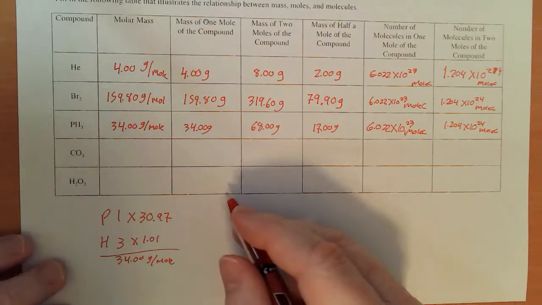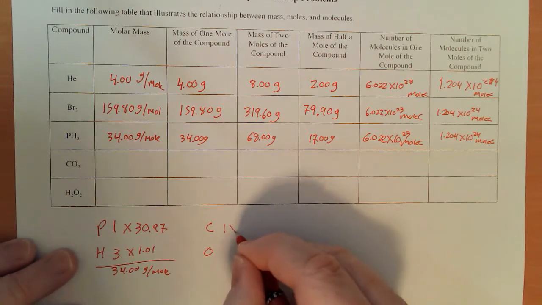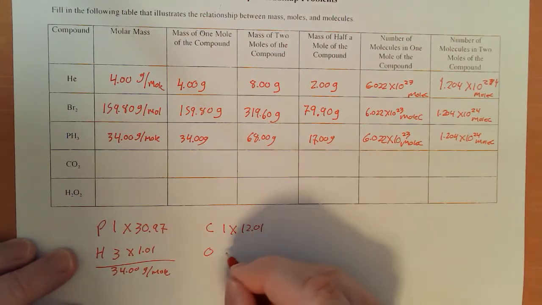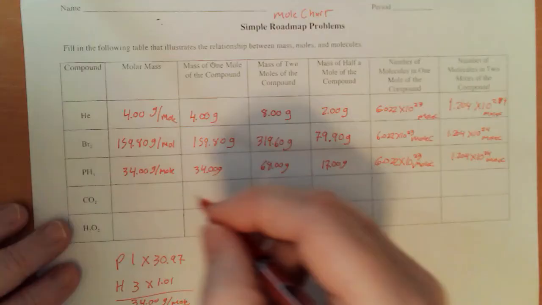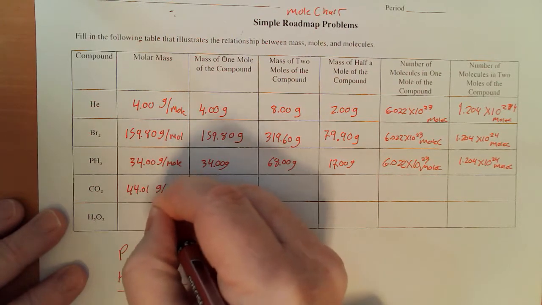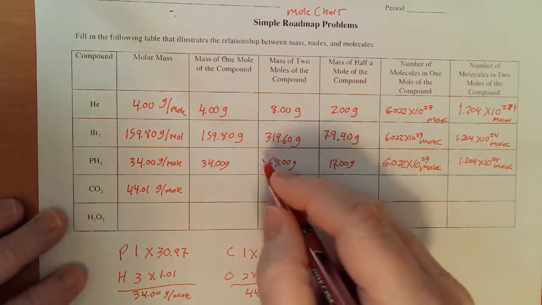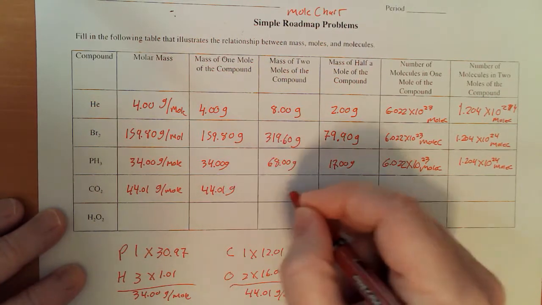Now, for carbon dioxide, do a little scratch work down here. Carbon, oxygen, 1 times 12.01, 2 times 16.00. Molar mass is 44.01 grams per mole. Multiply by 1 mole, 44.01 grams.